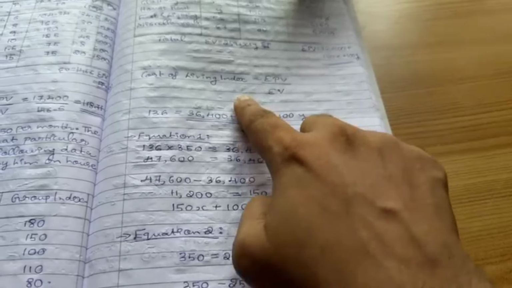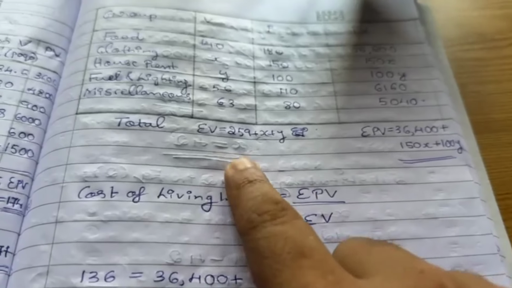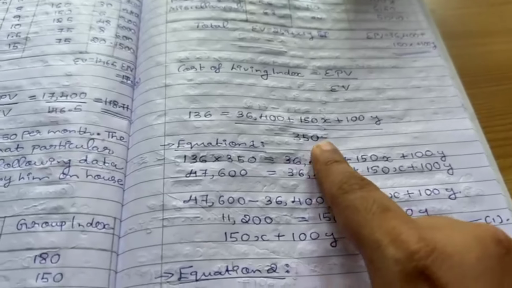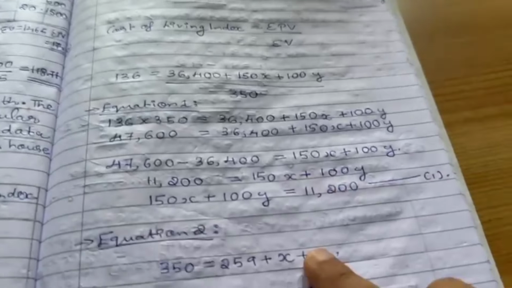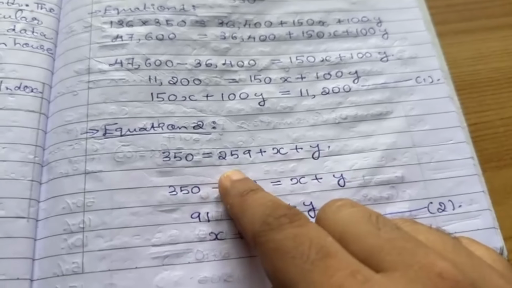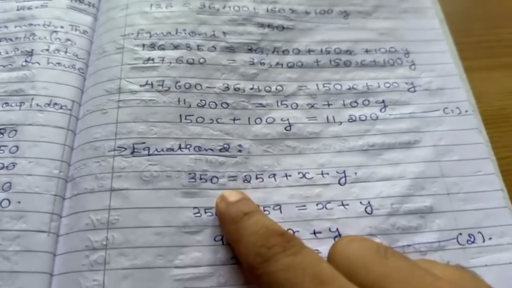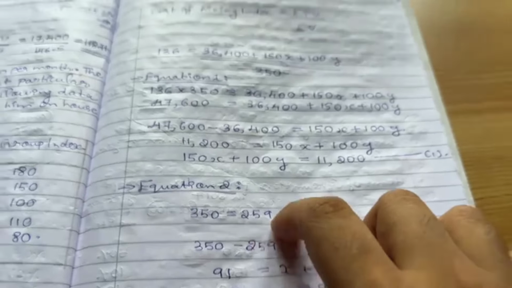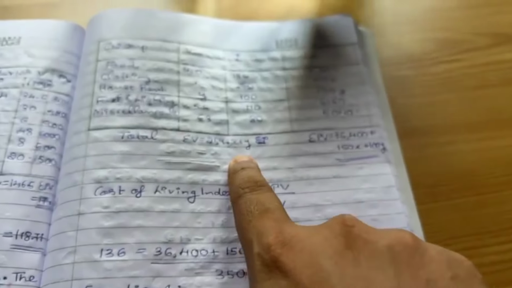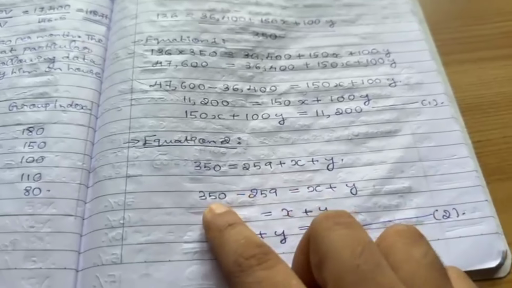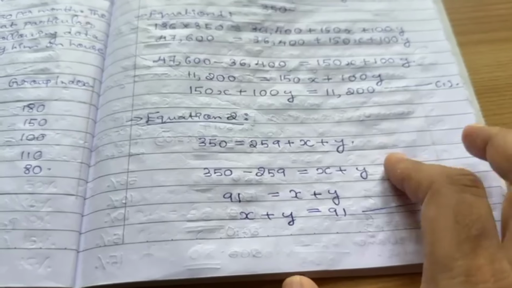Here 259 plus x plus y is the denominator expression, and 350 we have got as the summation v, in the sense of expenditure. 350 is already given in the question also: the textile worker earns rupees 350 per month. That 350 is this one. So we are framing that equation: 350 is equal to 259 plus x plus y.